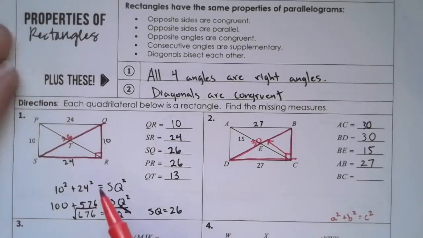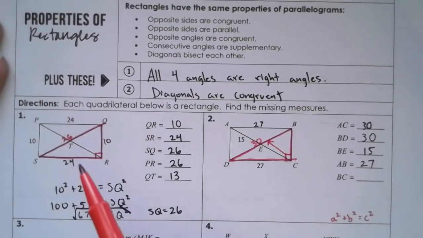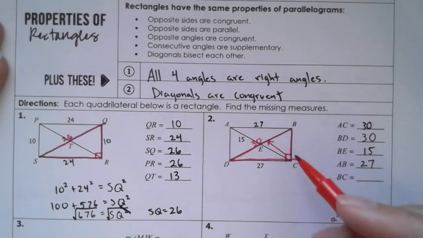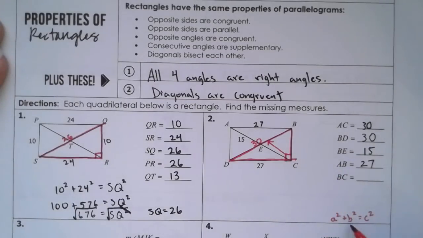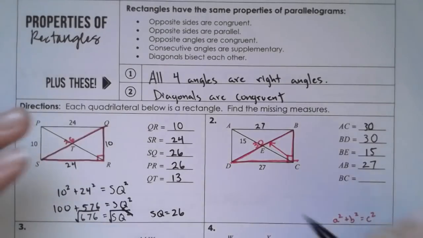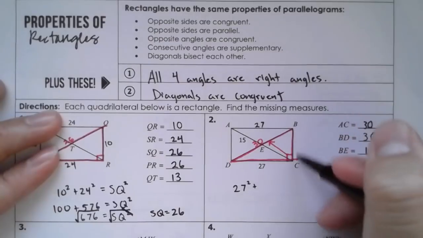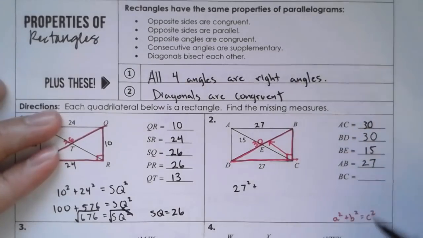Unlike the previous question where I needed to find this one, in this case I am missing one of the lengths of the triangle, one of the legs. So in other words, B is missing, C is given. In this previous problem I had to find C.